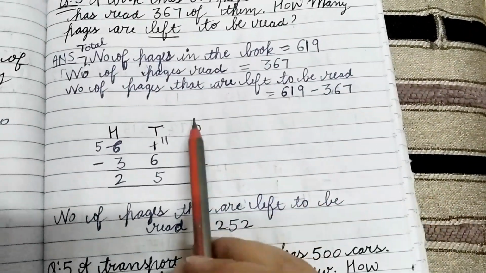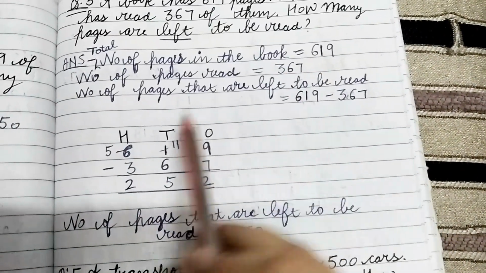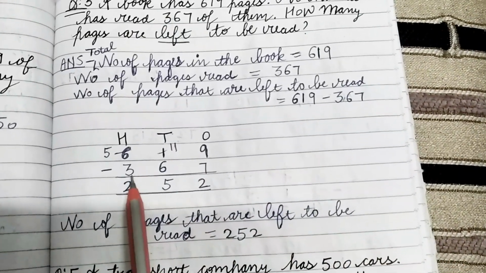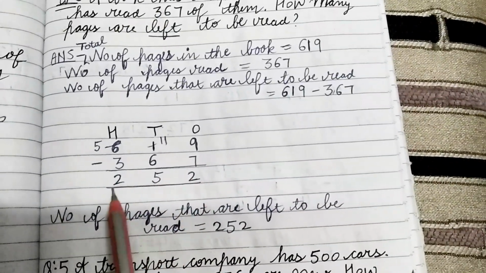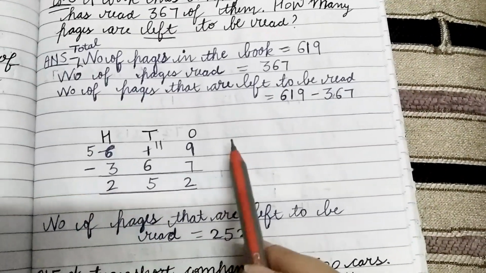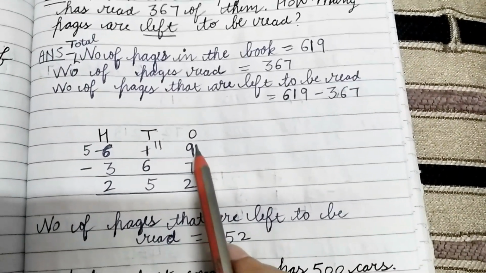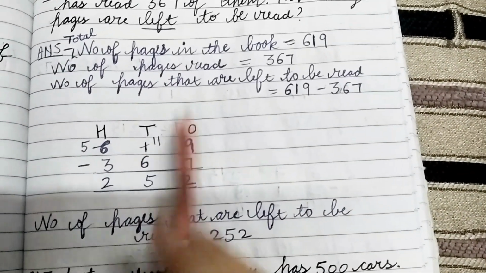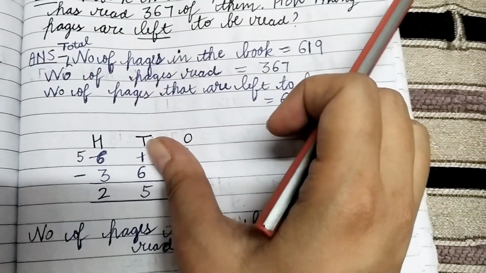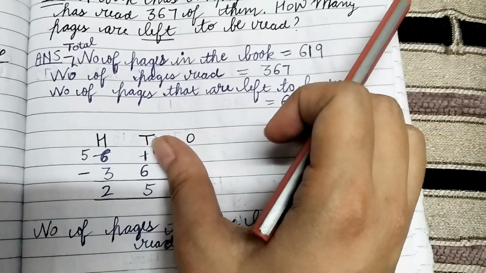Okay. Mark the places. Ones place, tens place, hundreds place. Place the greater number on top, 619, followed by smaller number 367. Draw these two lines, put a minus sign here on the left side. Now start the subtraction. 9 is greater than 7. That means you can easily subtract. 9 minus 7 is 2. Here you can see 1 is there. 1 minus 6. That means 1 being a smaller number cannot subtract a greater number from itself.